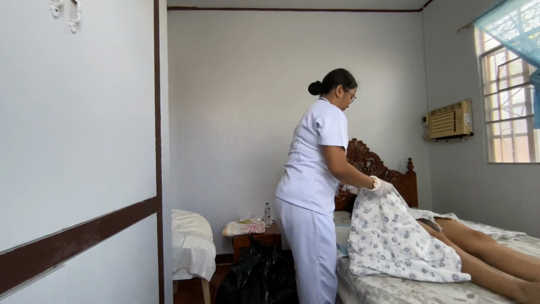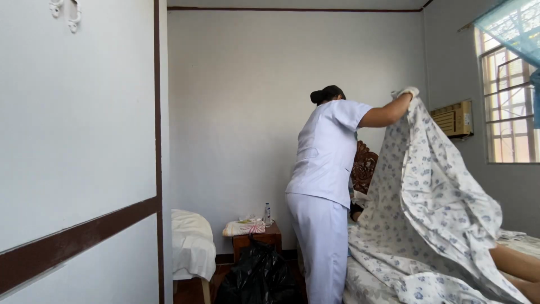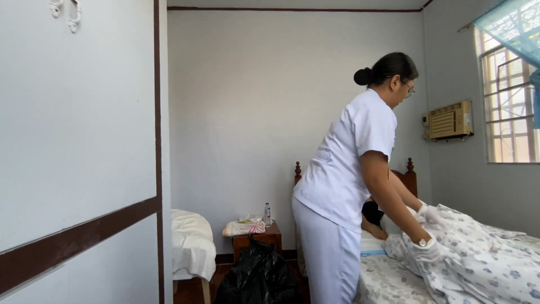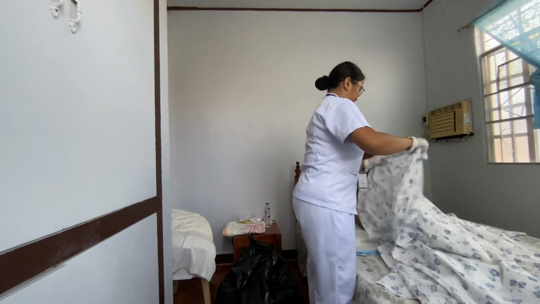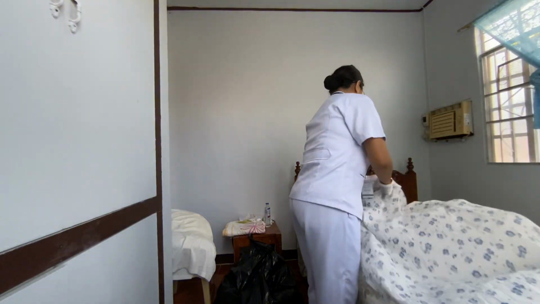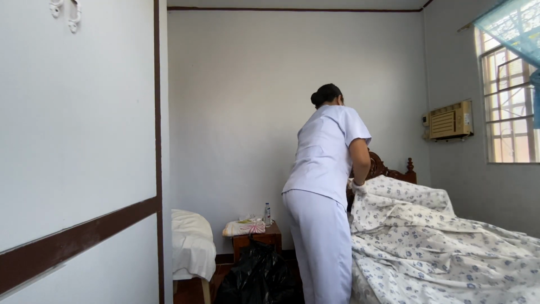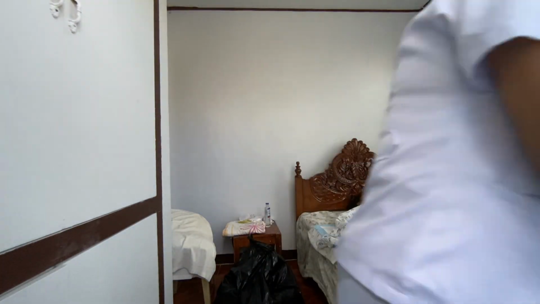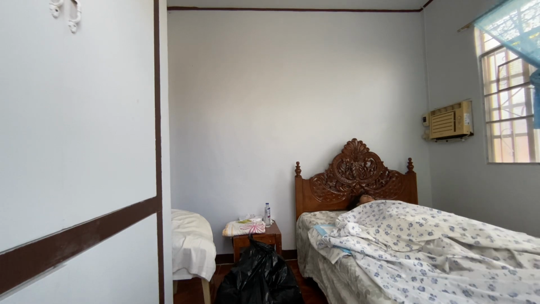I'm going to apply a top linen, sheet, and blanket if desired, so that it is centered. I'm going to fold the top linens over the patient's shoulder to make a cuff. This allows the bottom hands to be tucked securely under the mattress and provides privacy.